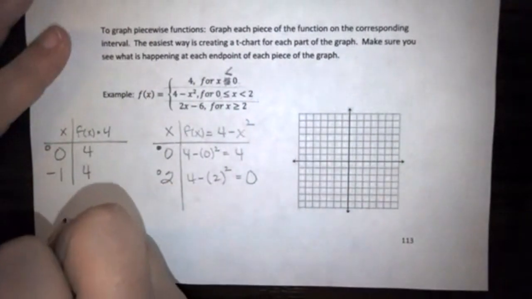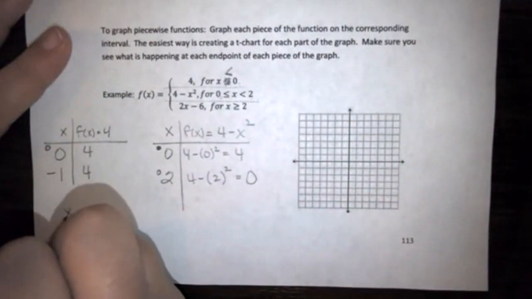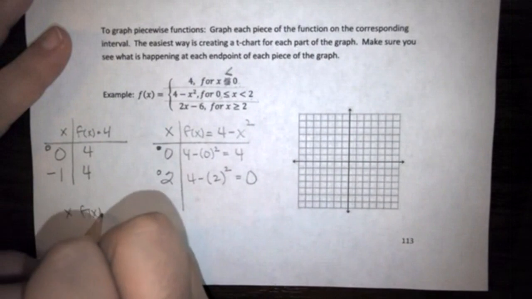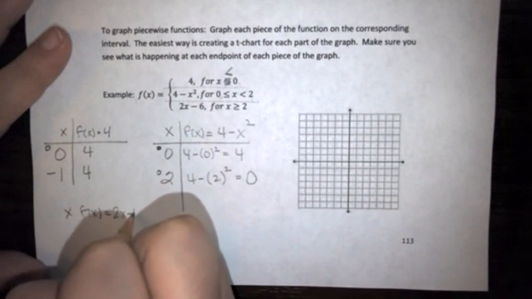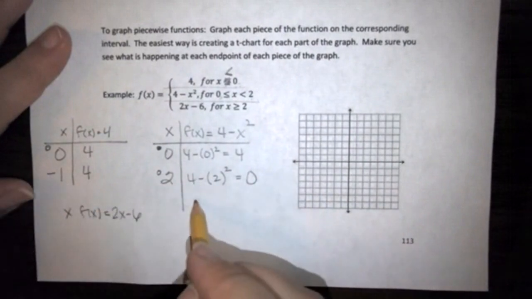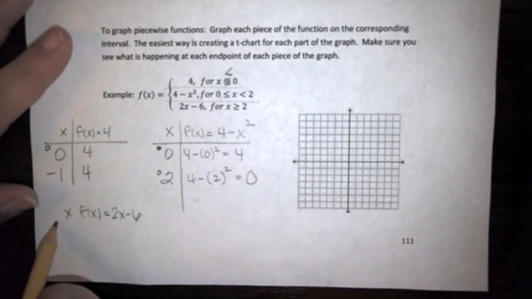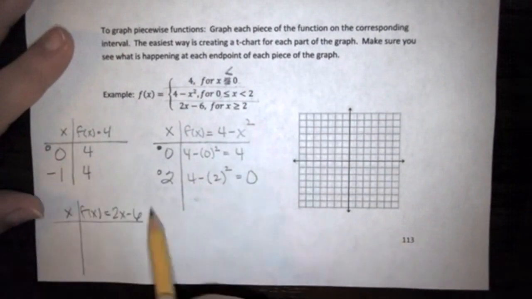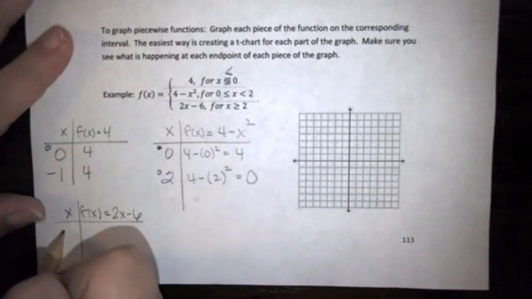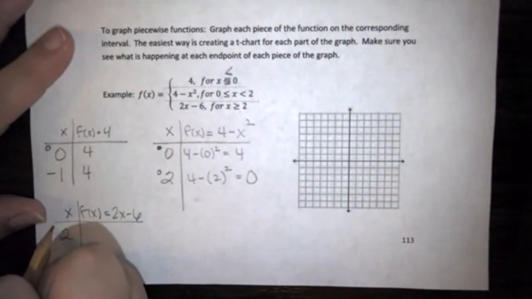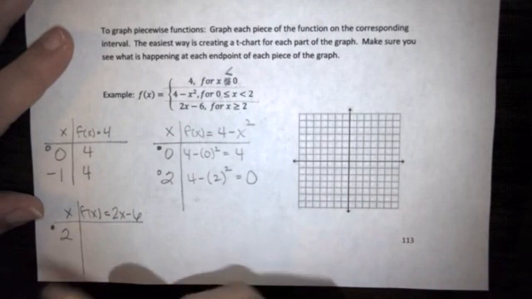Now last but not least, I have to look at x and f of x being 2x minus 6. We're going to come back to this middle one in a minute. To do this last one, we are starting at 2, and we include the 2 there.